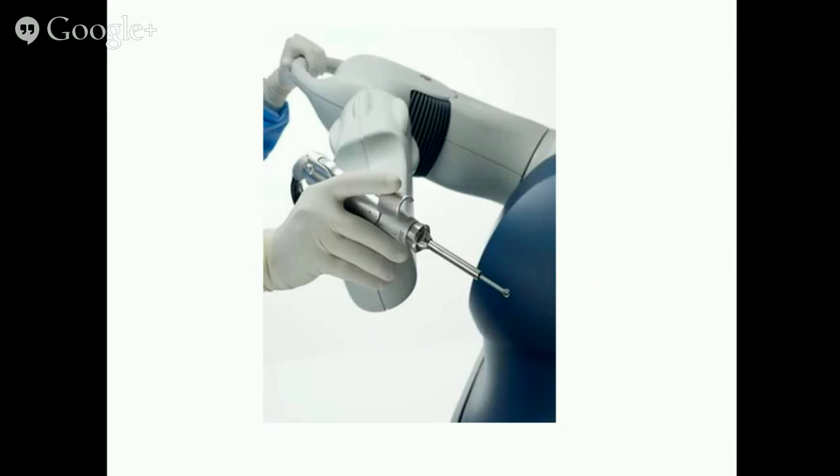So here you see that miller. It looks very similar to a dental drill, except it's got a 6mm burr on the end of it. And this is the Mako robot. So this has a 6 degrees of freedom haptic arm. So it knows where it is and where the end of the burr is, and it can stop you moving the arm as well as being free and allowing the arm to move as you push it about.